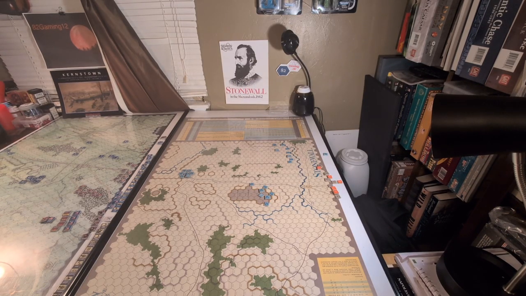So this is the SPI version. The magazine was March, April 78, I believe, 1978. See, I have the magazine.